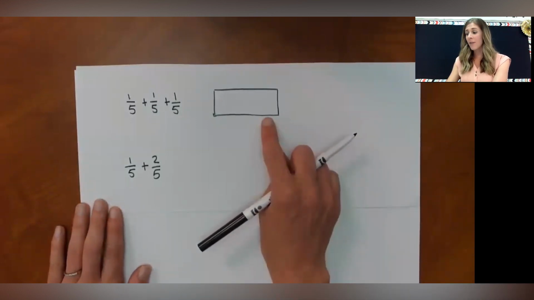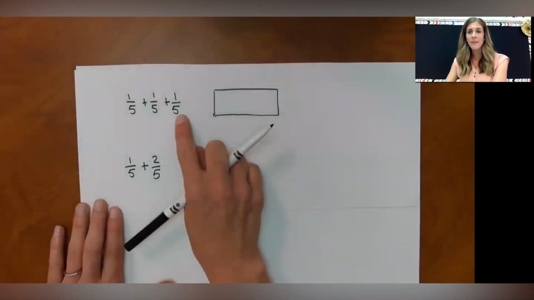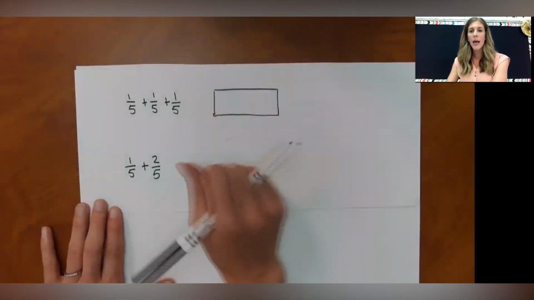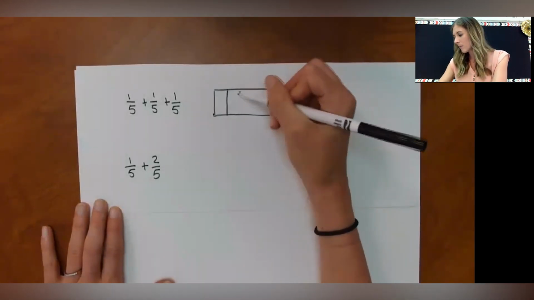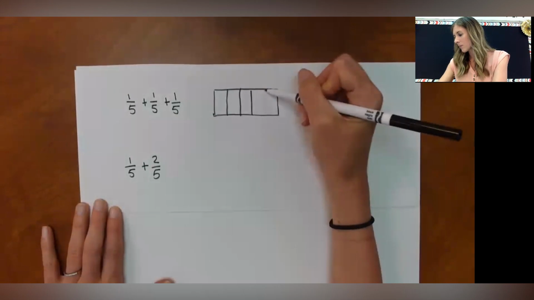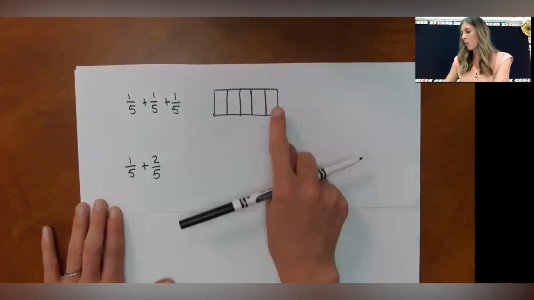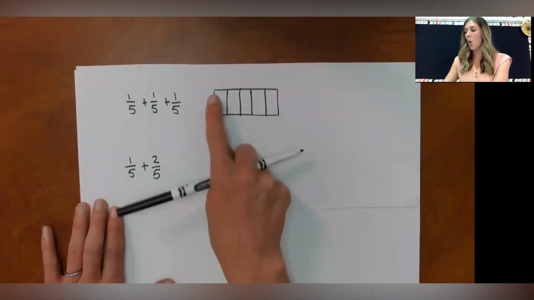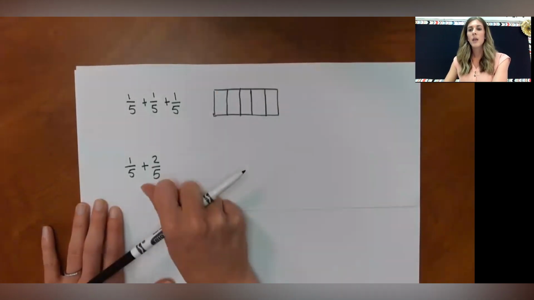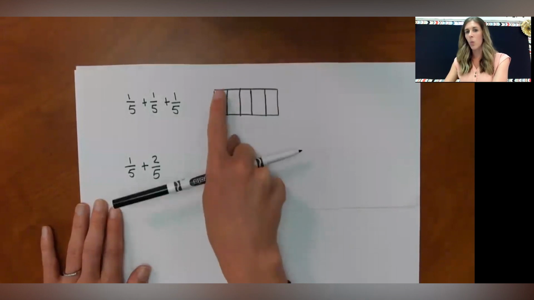Correct, 5. Because the denominator is 5, I know that my whole has been split into 5 equal pieces. One, two, three, four, 5 equal pieces in the whole thing. So what fraction would name this one piece?